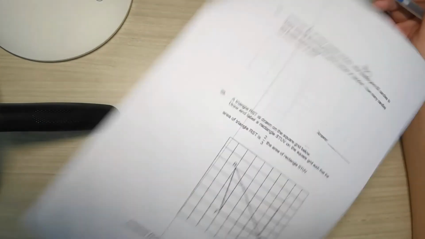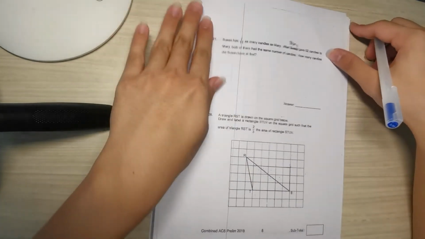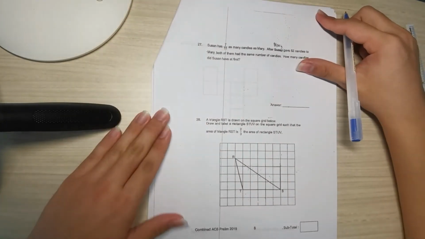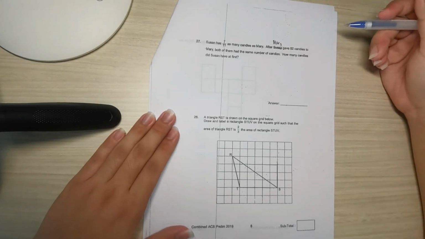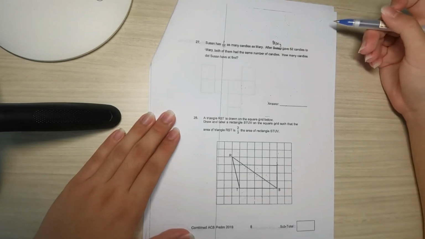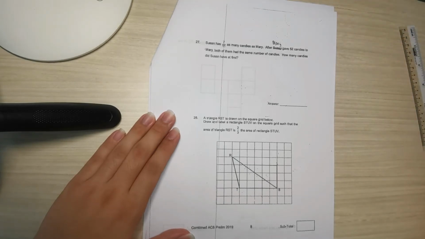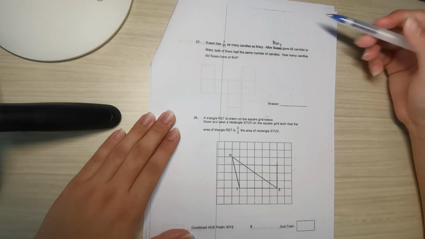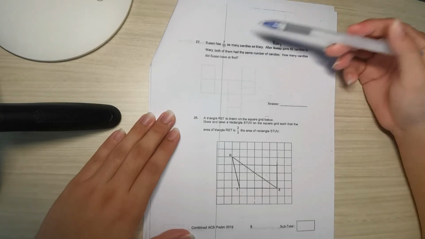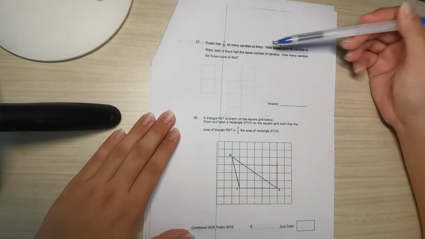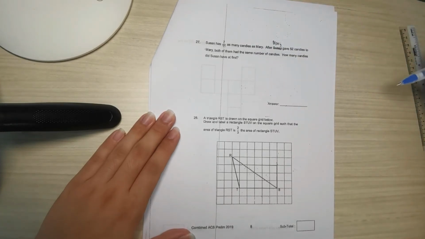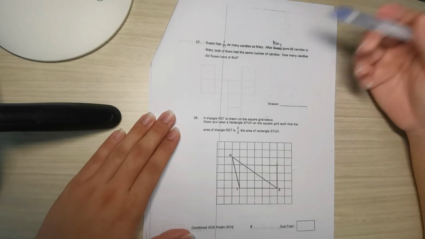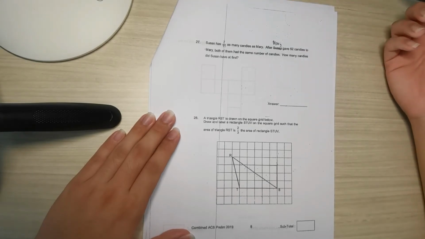Okay, next. Last few questions. Question 27. Susan had 7/11 as many candles as Mary. After Mary gave 52 candles to Mary. Both of them have had the same number of candies. How many candies did Susan have at first?